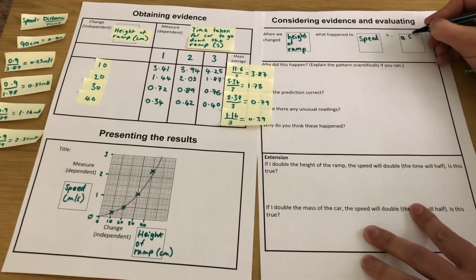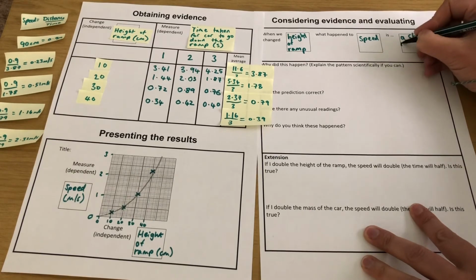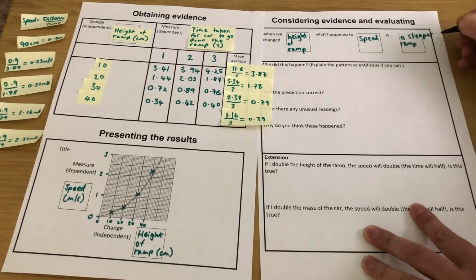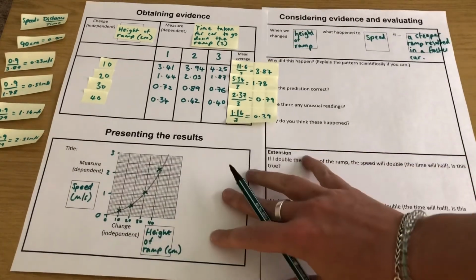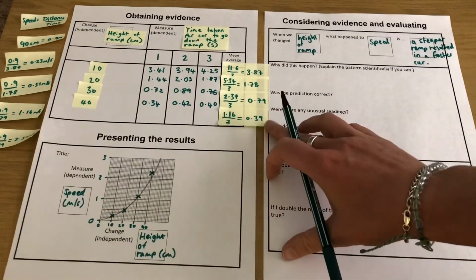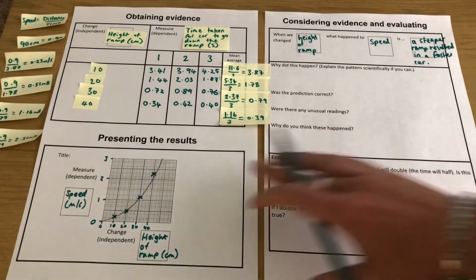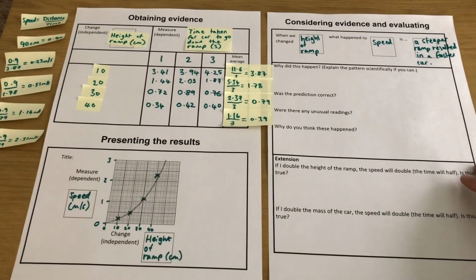a steeper ramp resulted in a faster car. Now I can actually see that from the times, because I can say, well, if it's a short time, it must have gone faster, but I've converted my speed there as well, so I'm quite happy with that.